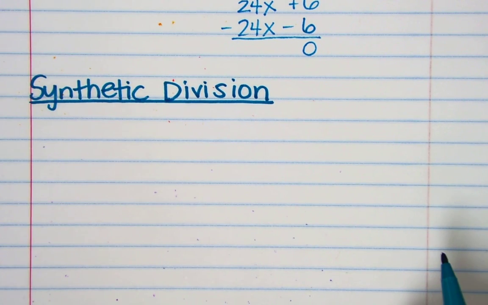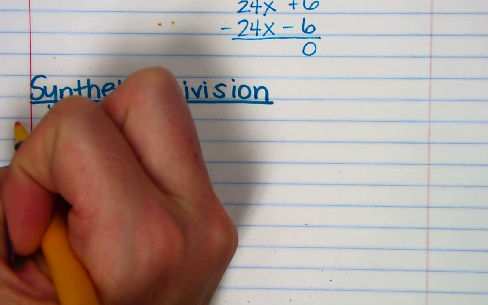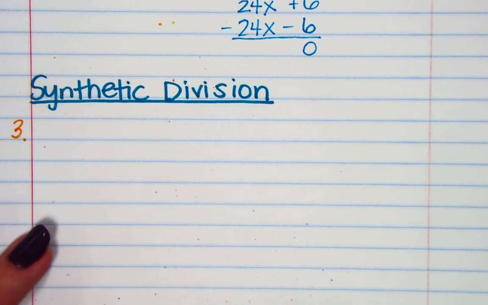Okay, you know what synthetic means? Fake. All right, fake. Yeah, it means fake. Like synthetic oil in your car or synthetic hair, maybe you've heard of. That's like fake hair. Right? Synthetic means fake. It's fake division. But it still works. So just like synthetic oil or synthetic hair. So this way is a little bit easier. There's a lot less steps.